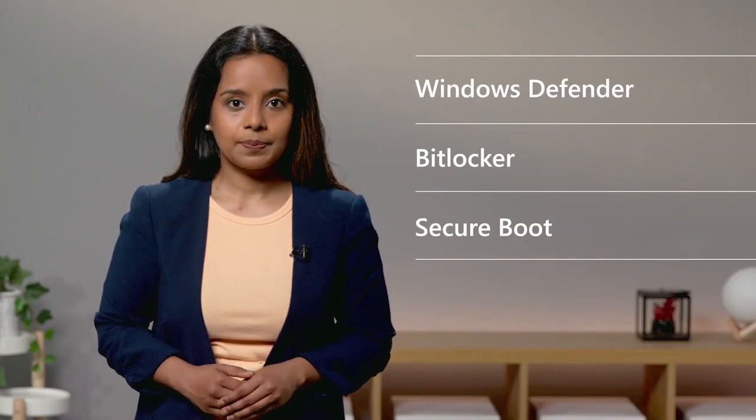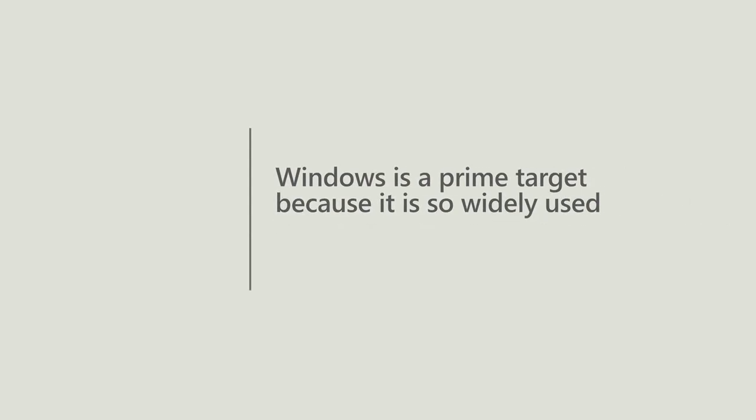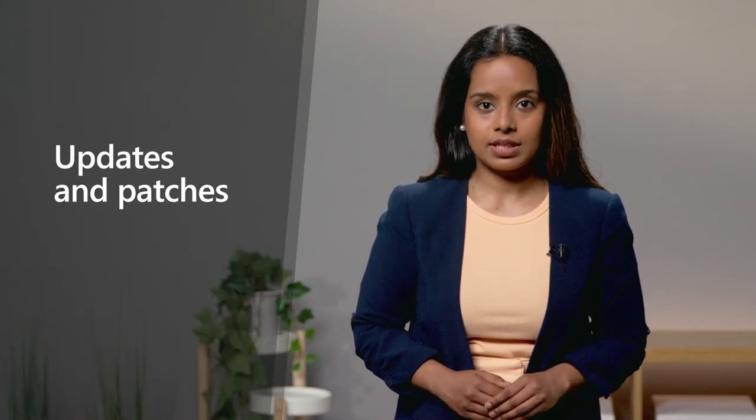Windows has made significant strides in recent years with features like Windows Defender, BitLocker, and Secure Boot. Despite these advancements, Windows remains a prime target for malware and cyber attacks due to its widespread use. Therefore, regular updates and patches are crucial to maintain security.